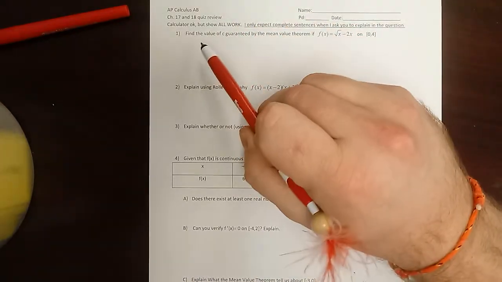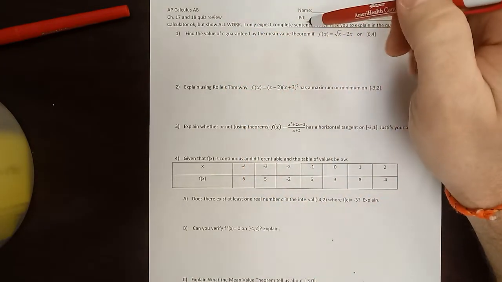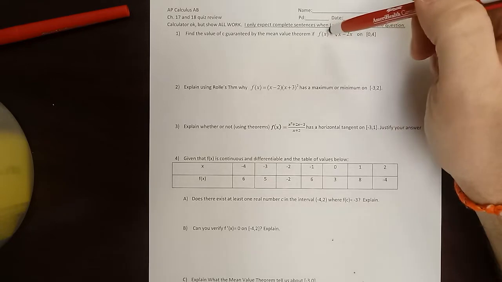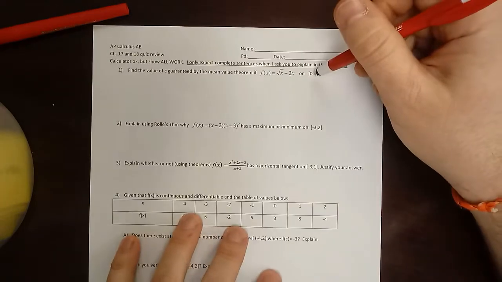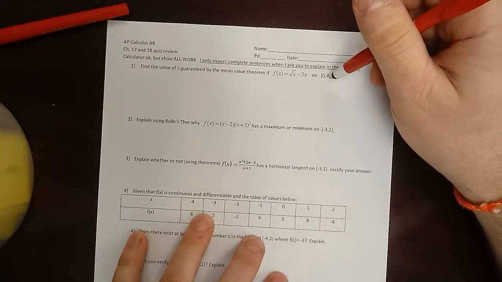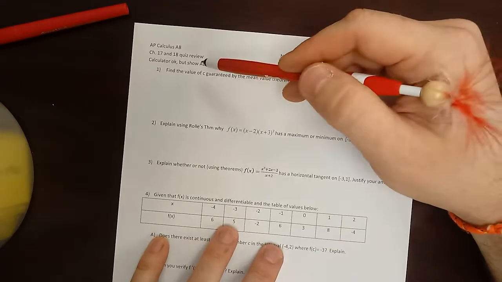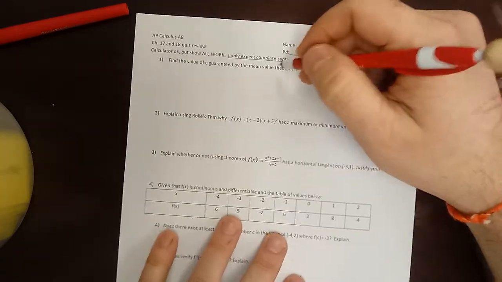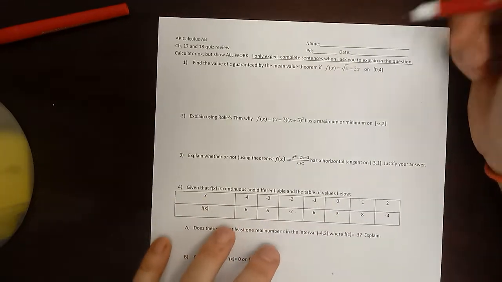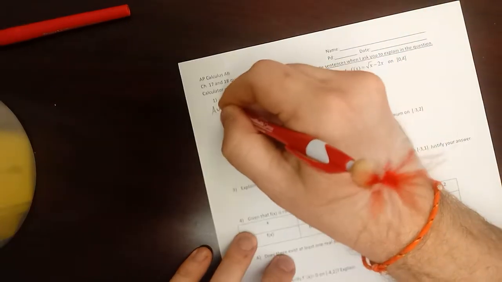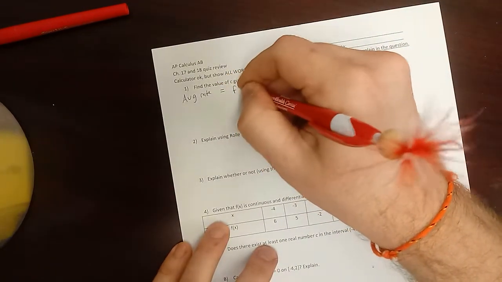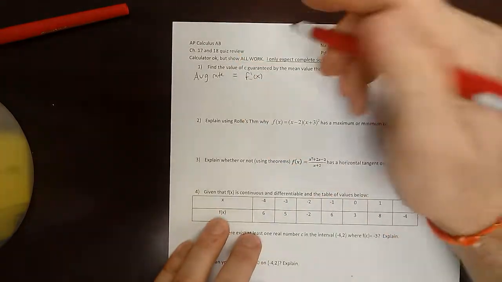So it's: find the value of c guaranteed by the mean value theorem if f of x is equal to root x minus 2x on 0 to 4. So 0 to 4 is an interval. It's not an x comma y coordinate. And if I'm trying to find the value of c guaranteed by the mean value theorem, that means that I first have to find the average rate of change on this interval. And so I want to know the average rate of change, and then I'm going to set that equal to the derivative and figure out when they're equal to each other.